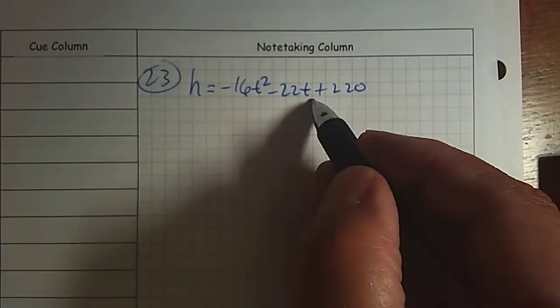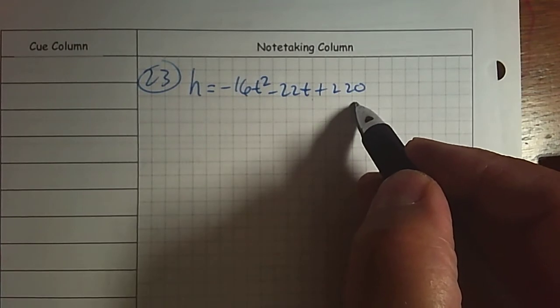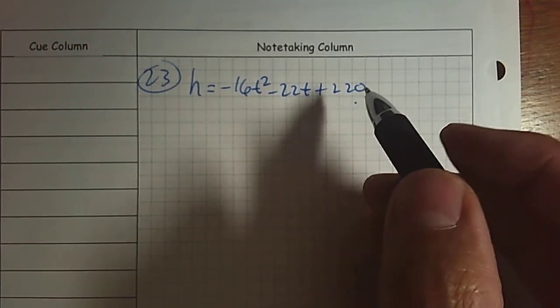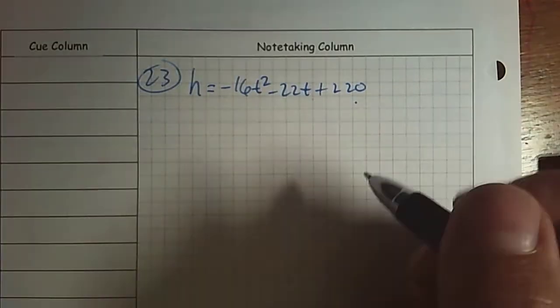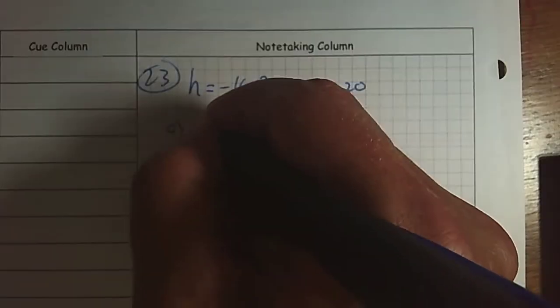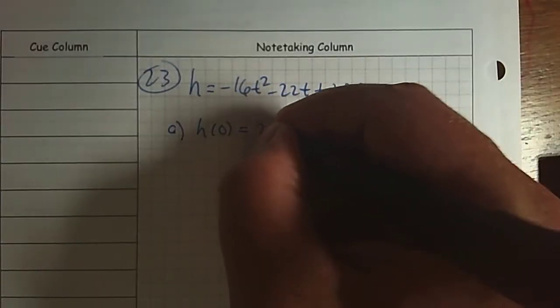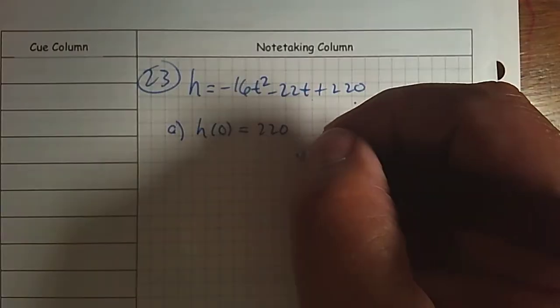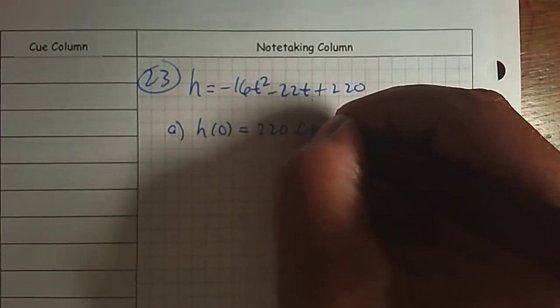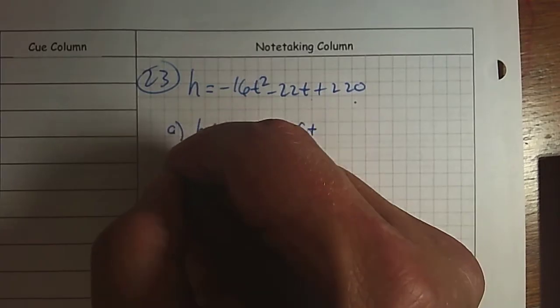So if I plug in 0, it starts at 220. That's why it's being thrown from a tall building. So what's the ball's initial height? So if I plug in 0, the initial height is 220 feet. Next it says, what's the initial velocity?